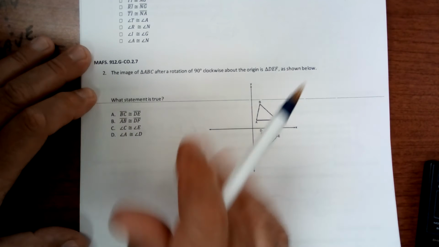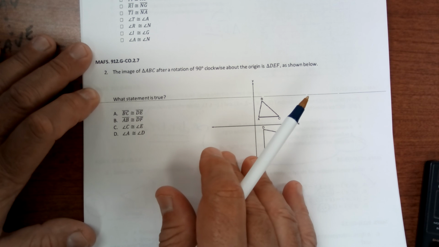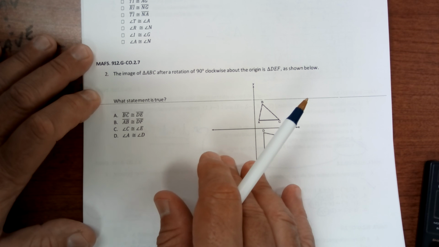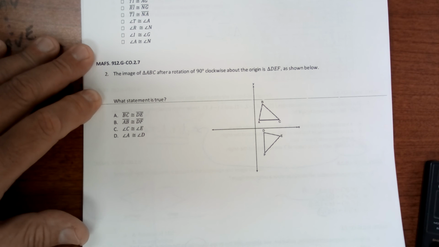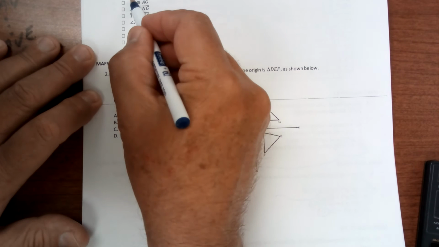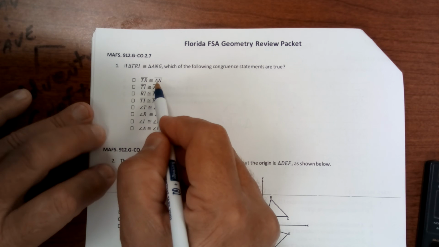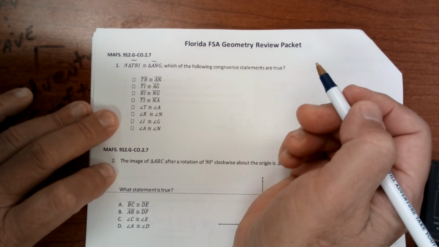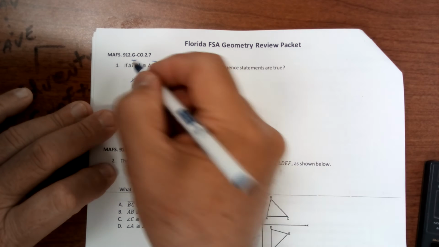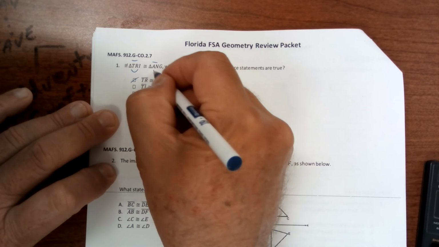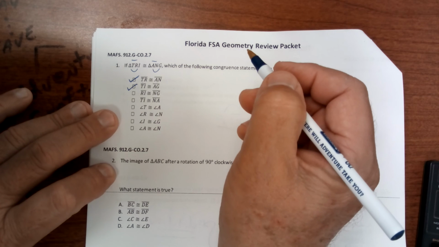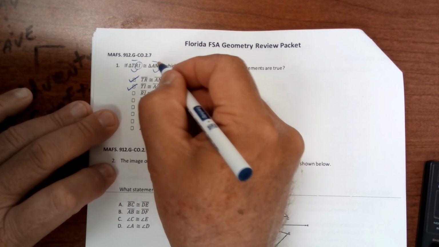Let's try this one. Which of the following congruent statements are true? All right, so you got to follow the pattern on this one right here, and you got to see what works here. So in this particular case, let's take a look. So the pattern, they say TR and AN. All right, so let's match that up. TR and AN matches. That's true. TI is the first and last, and that should be AG. That's true. Put a check by that. RI and NG. RI is the last two, NG is the last two. Put a check by that.